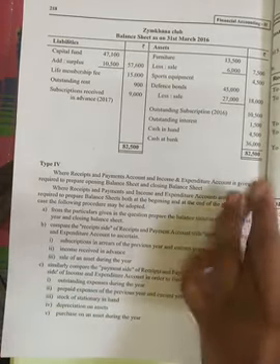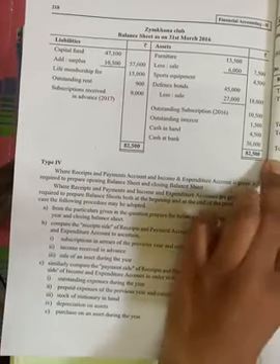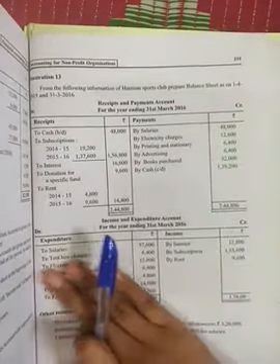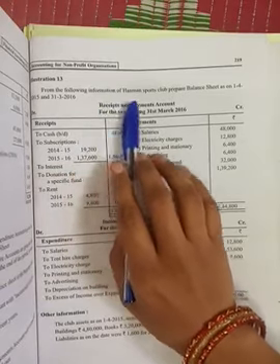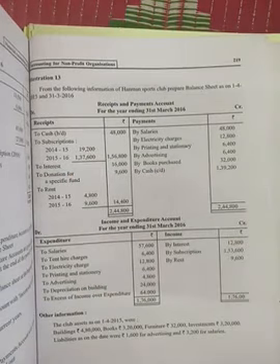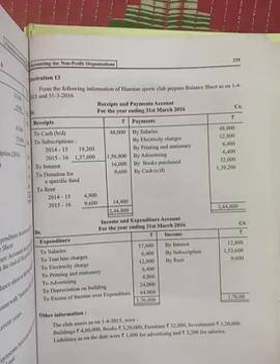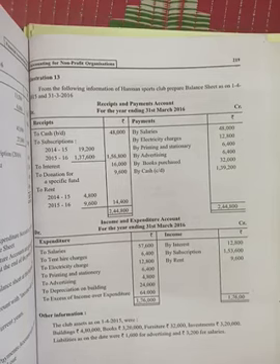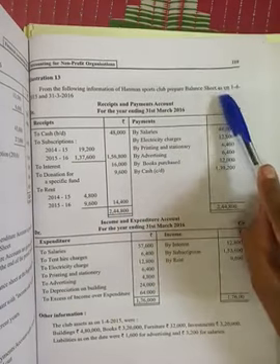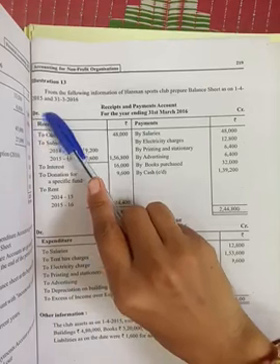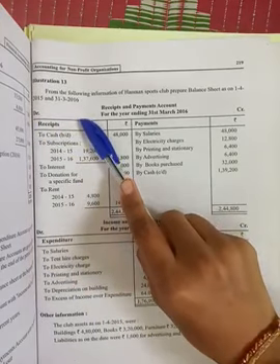Now see the problem. From the following information of Hanuman Sports Club, prepare balance sheet as on 1st April 2015 and 31st March 2016.